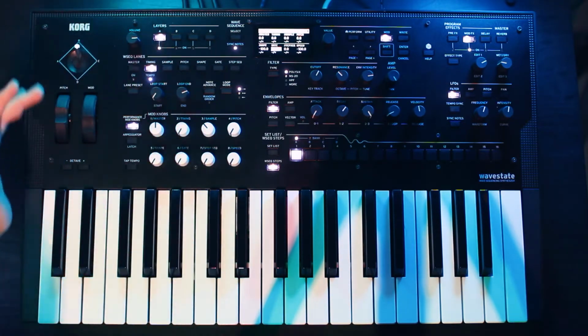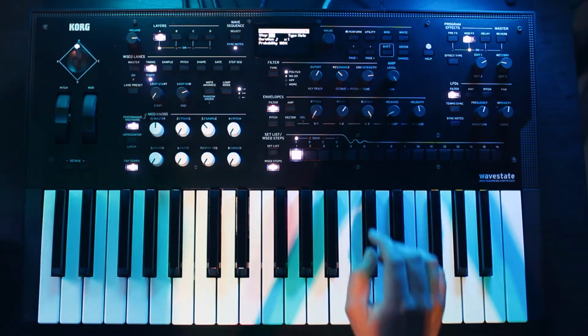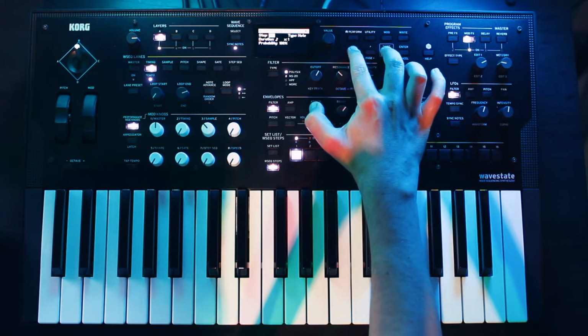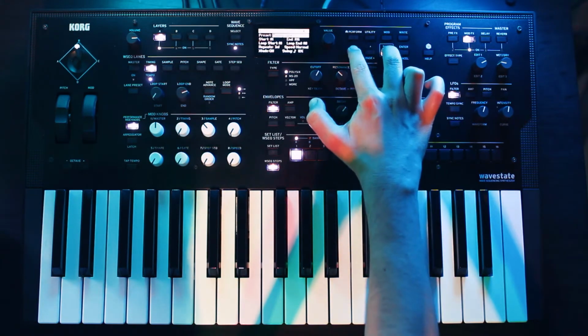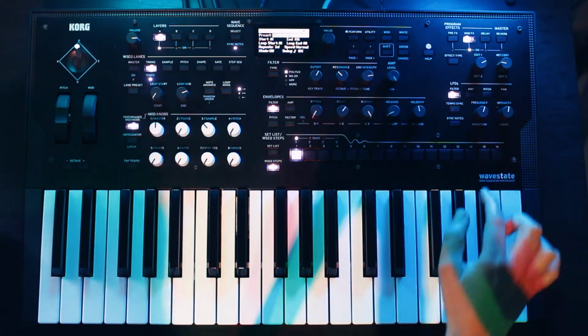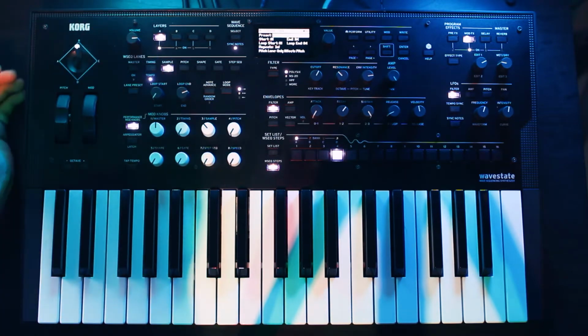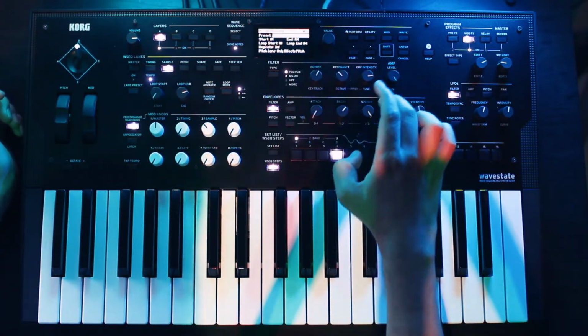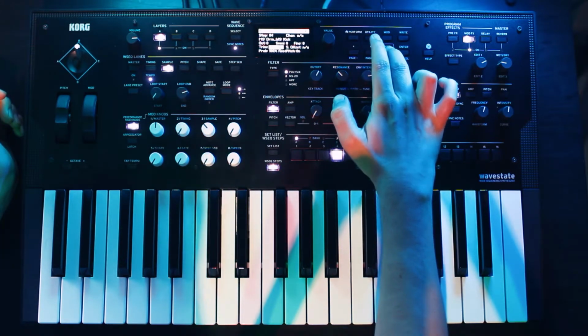Now let's go to our lane settings and let's look at the timing. Just hold shift, page minus, page plus, and here we see A1 to A16. So we have 16 steps for our timing lane, and for our sample lane I'm only using 4 steps, and I'll show you why.